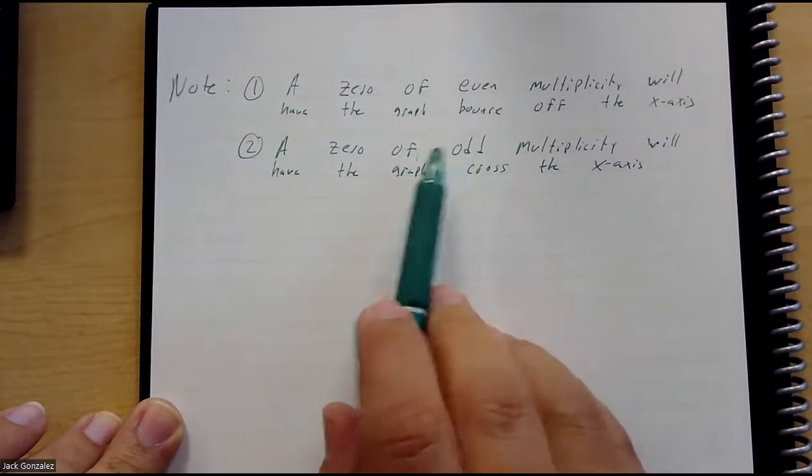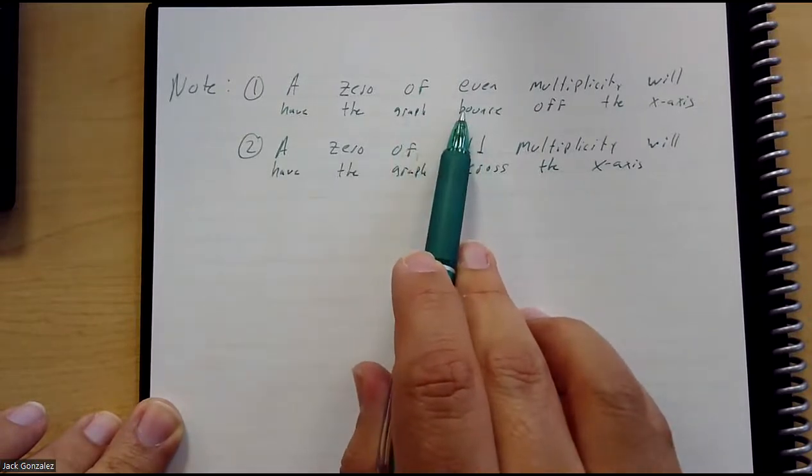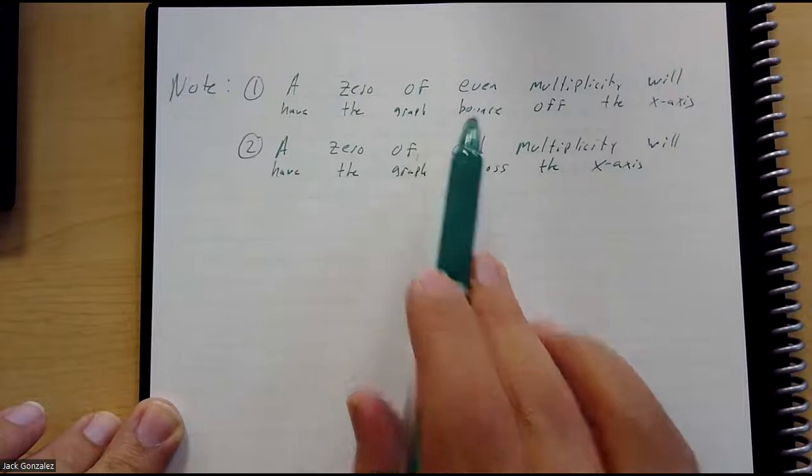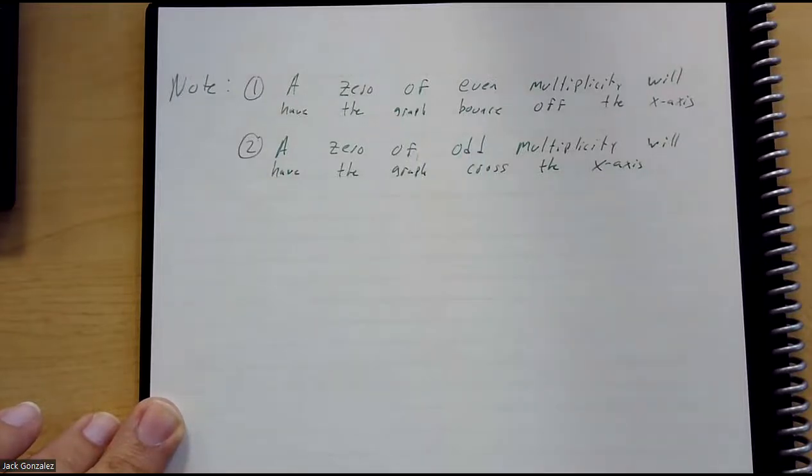The other one, bounce. So it just touches it and keeps going. It doesn't cross the point.